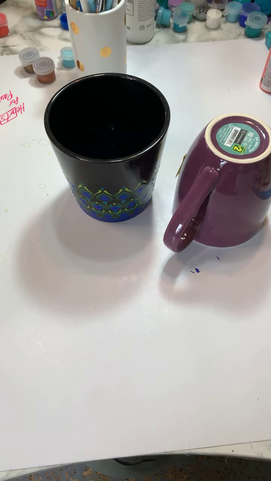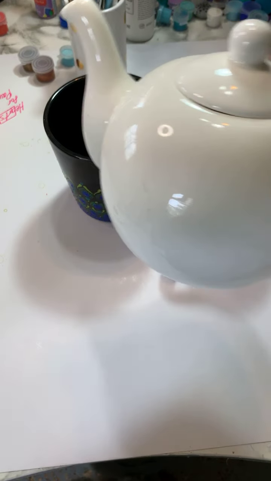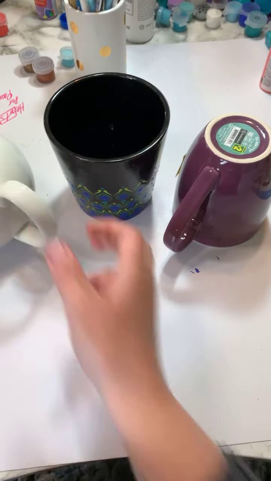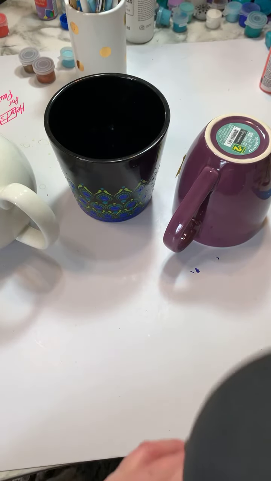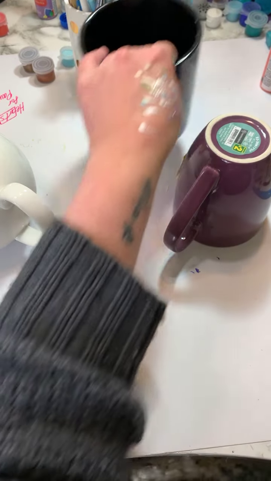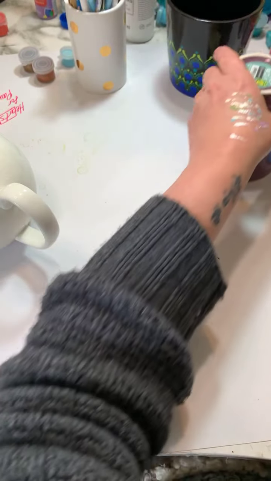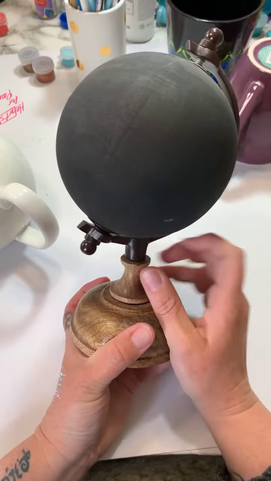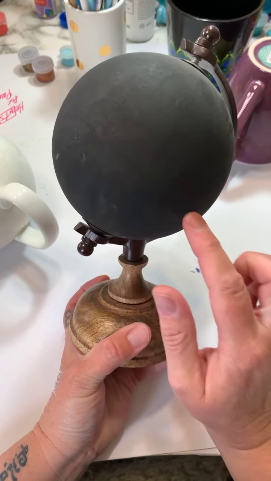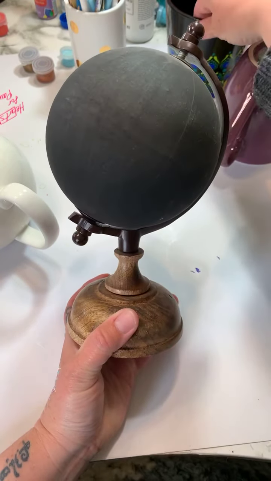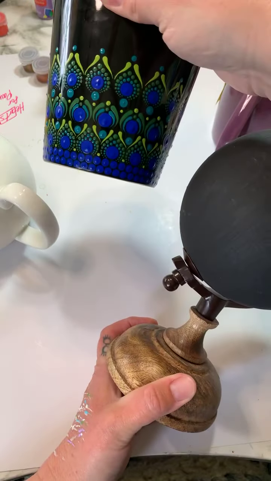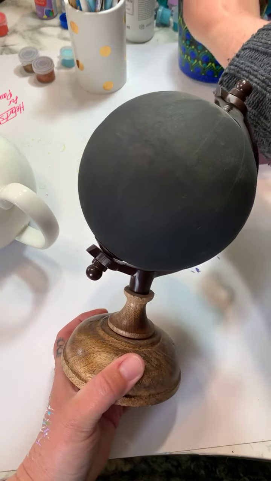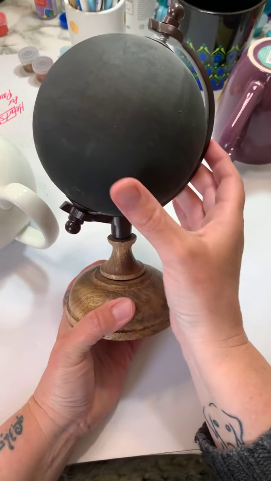Ooh. Teapots. And I even have, and I've had this coated in black paint for probably almost a year, a little mini globe. I just can't wait. I think I'm going to do the mini globe in these colors, with lots and lots of top dots and different stuff.